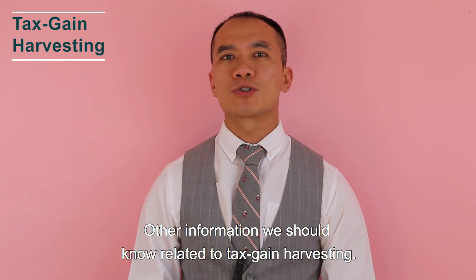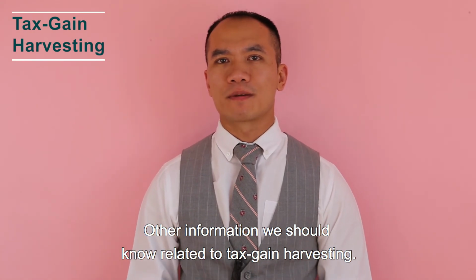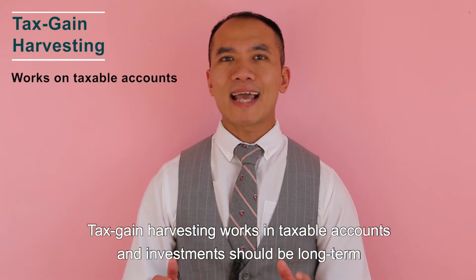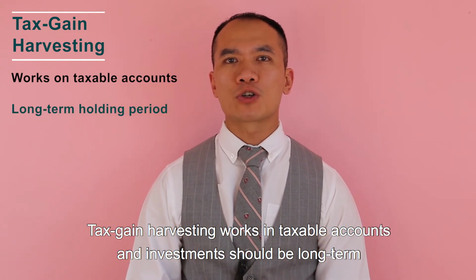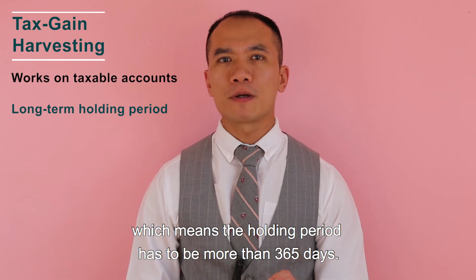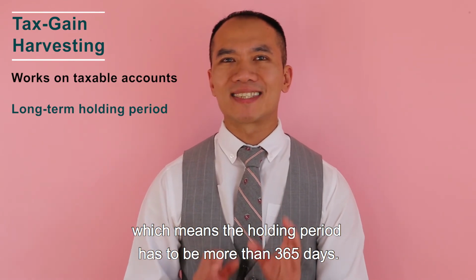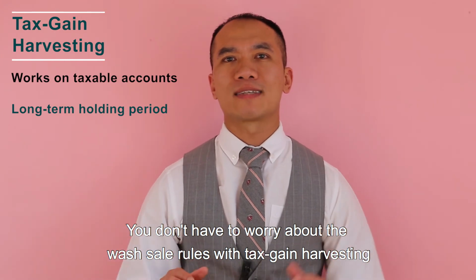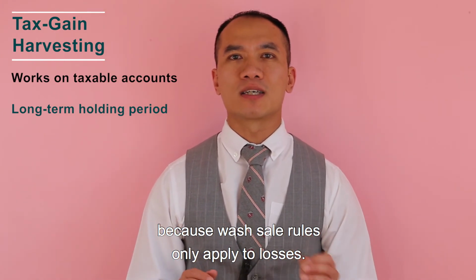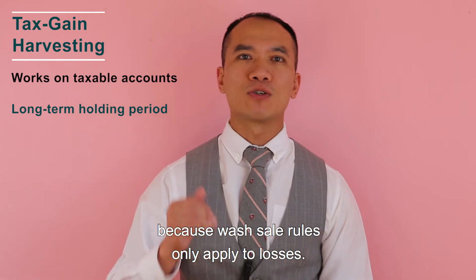Other information we should know related to tax gain harvesting. Tax gain harvesting works in taxable accounts and the investment should be long-term, which means the holding period has to be more than 365 days. You don't have to worry about wash sale rules with tax gain harvesting because wash sale rules only apply to losses.